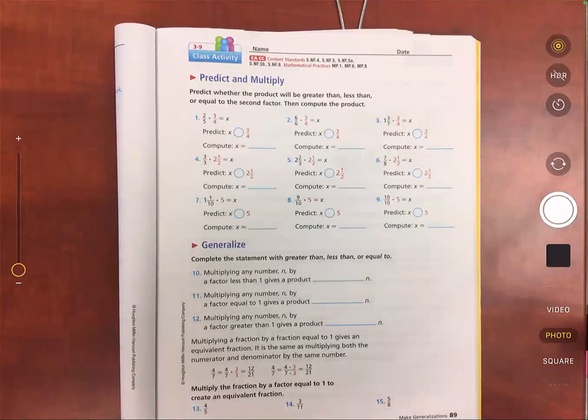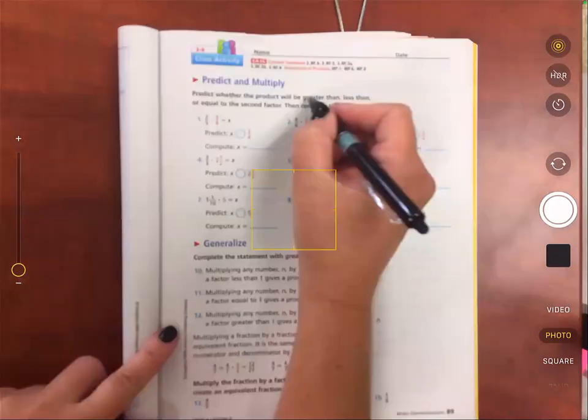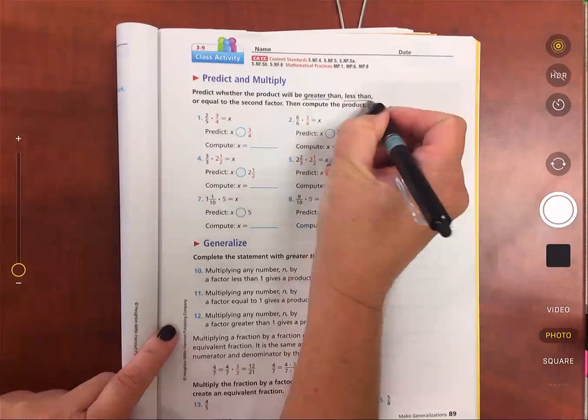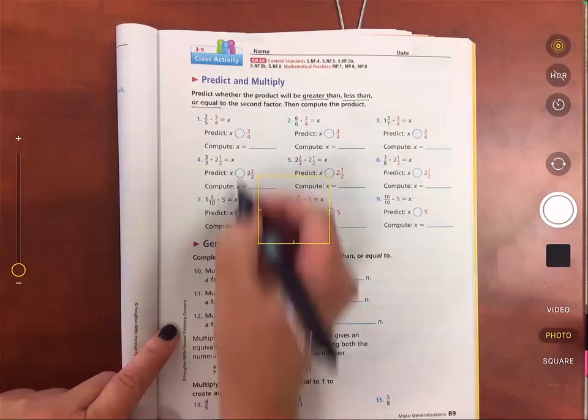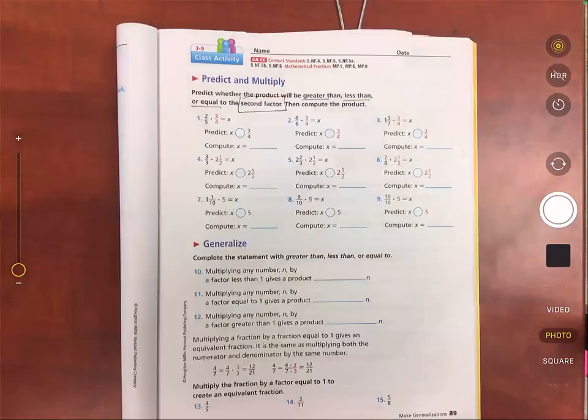Our answer to a problem. Your answer to a multiplication problem, yes. We are gonna predict if the product, the answer to the multiplication problem, is going to be greater than, less than, or equal to the second factor. What's a factor?